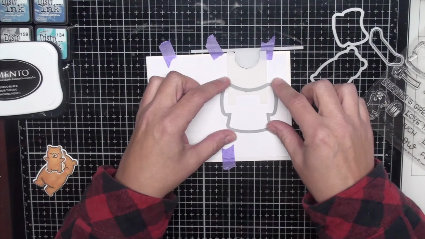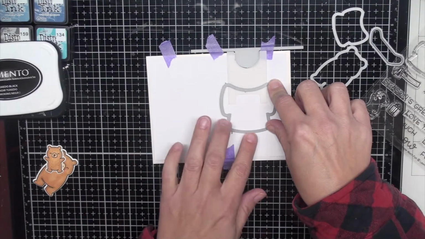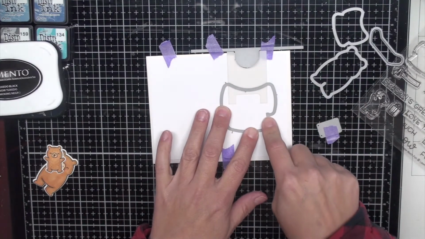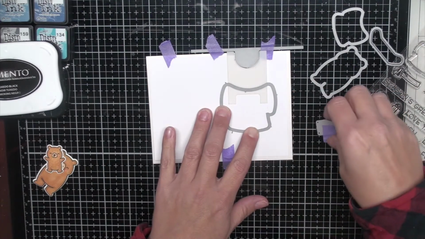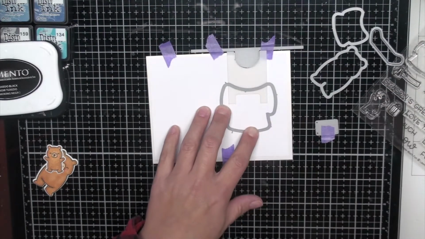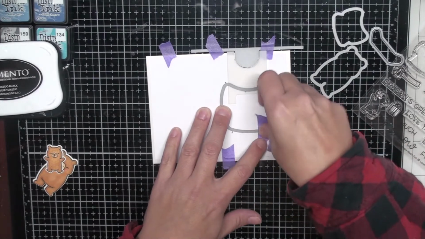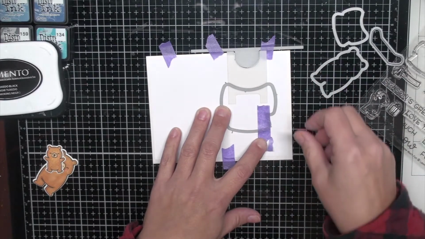it will fit where those little notches are going to be. I know exactly where it's going to be. I want to cut this out first because I don't want to cut the notches in the white. I want to cut it on the sparkle paper. Okay, so I'll grab some of this purple tape again just to keep that die in place.